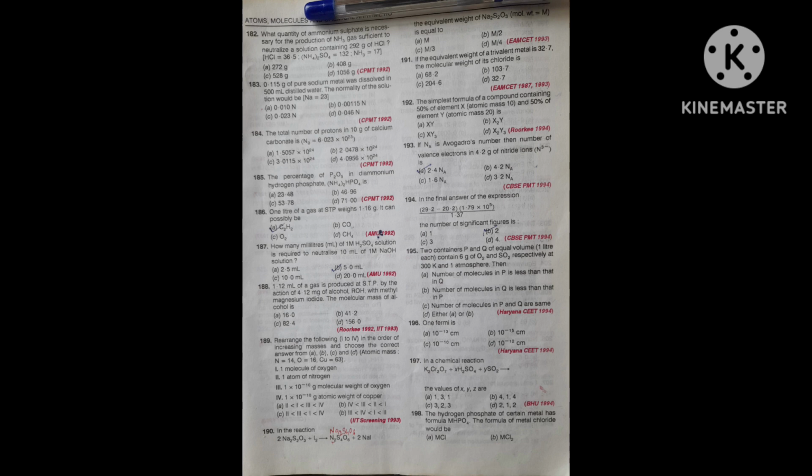Actually it is an incomplete question. The full reaction is not given. K2Cr2O7 plus XH2SO4 plus YSO2. The product is not given. I think it is an incomplete question. The Z value is not given.